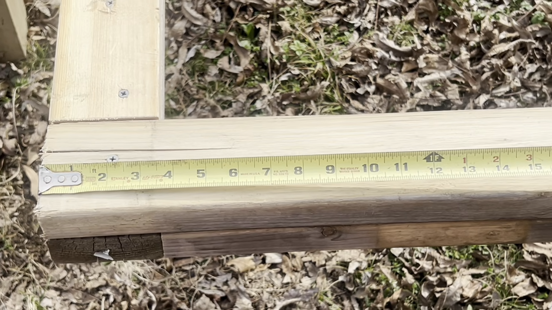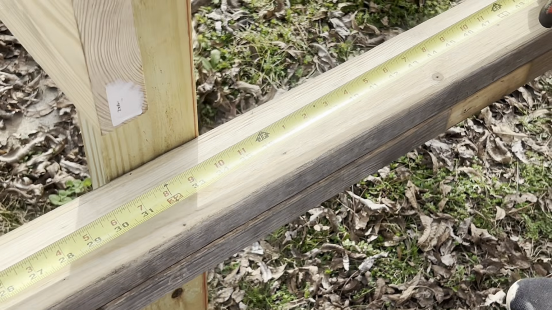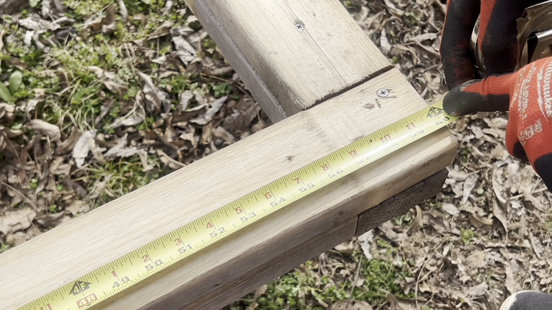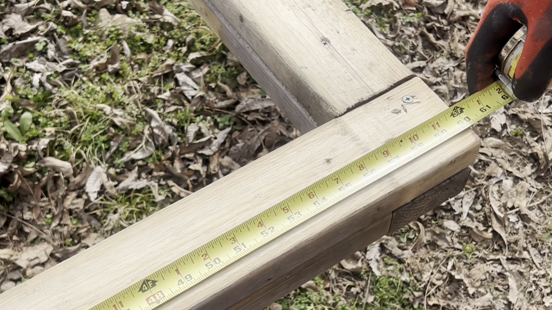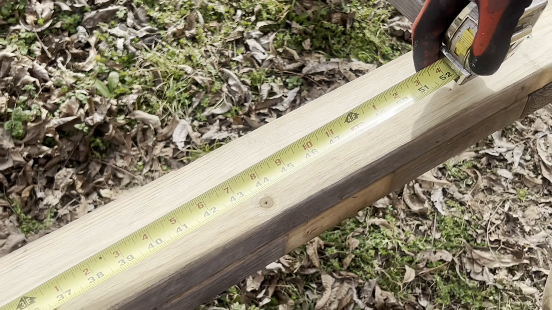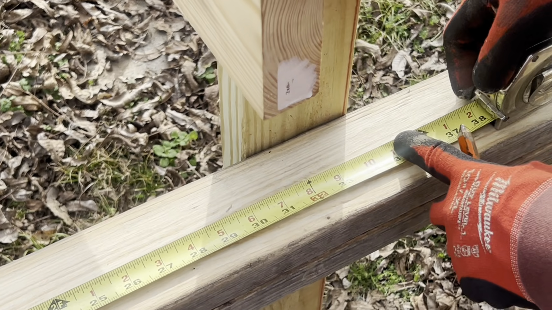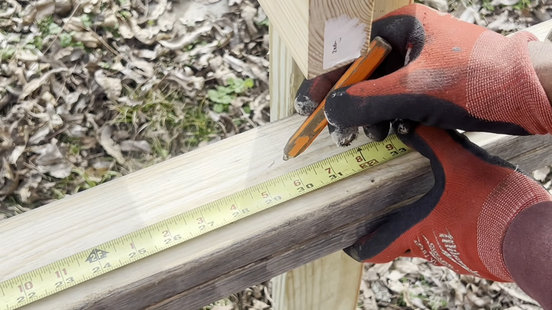Okay, now let's measure the span of my building. Come down here. As you can see, our building span is 5 feet or 60 inches, okay? Now, we need to get the exact center of our building. So 5 divided by 2 gives us 2 feet, 6 inches.